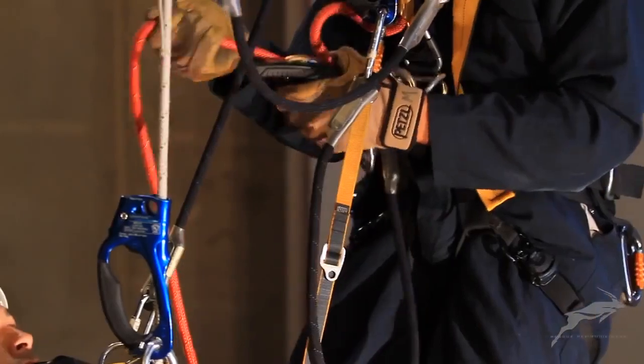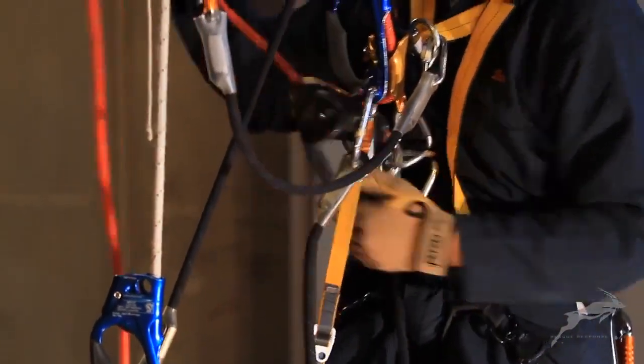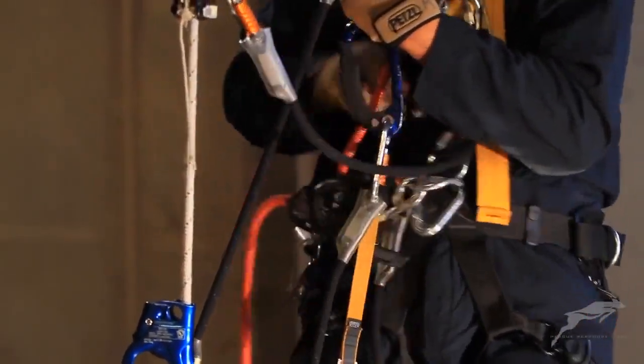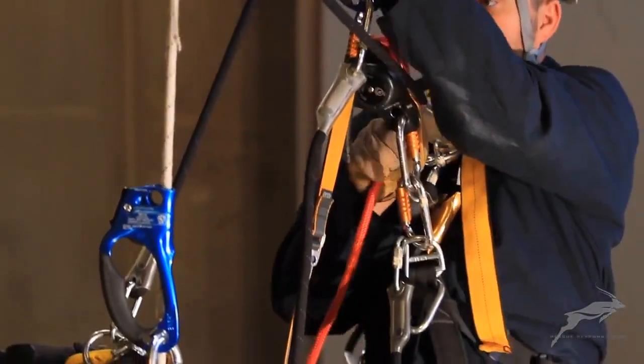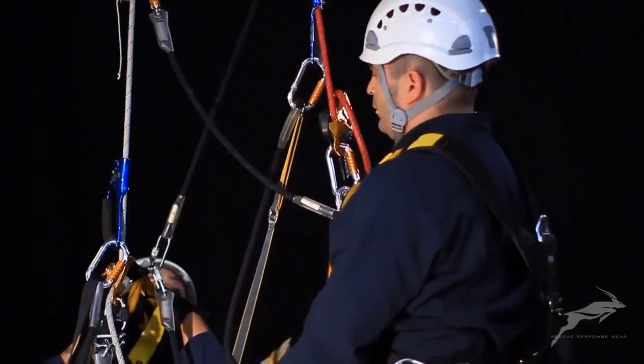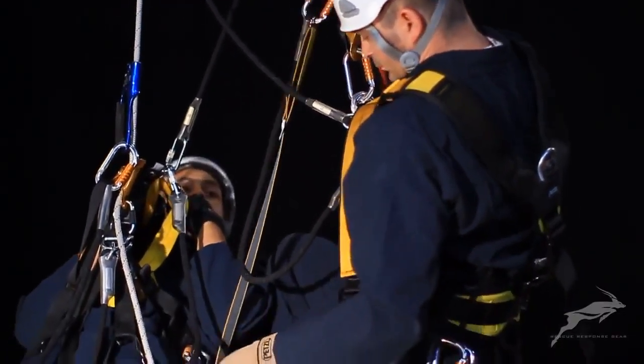The rescuer moves above the casualty and changes over to descent mode. An extra carabiner is added between the rescuer's harness and the descender. This is done to allow the rescuer to disconnect from the casualty if necessary.